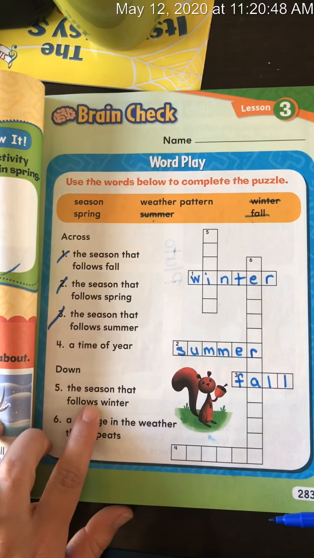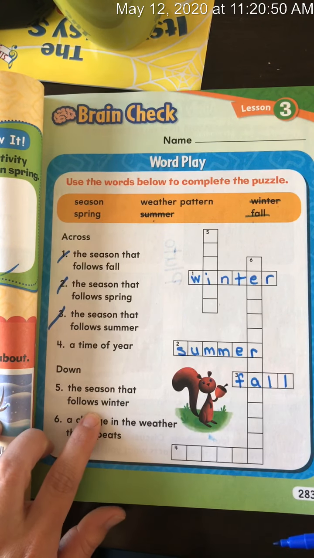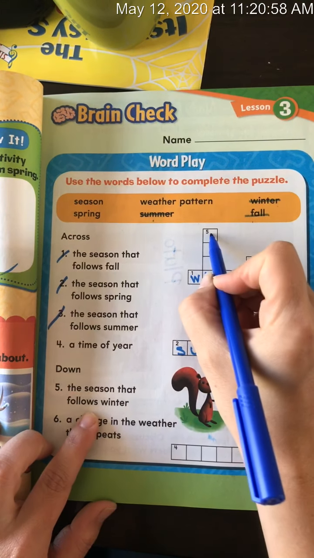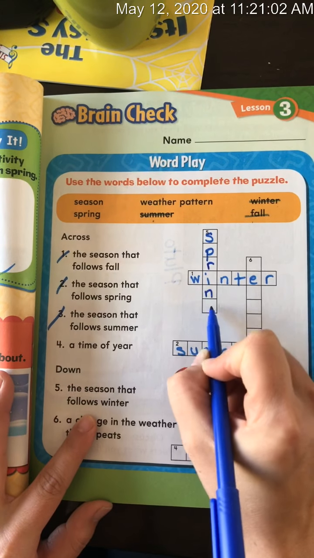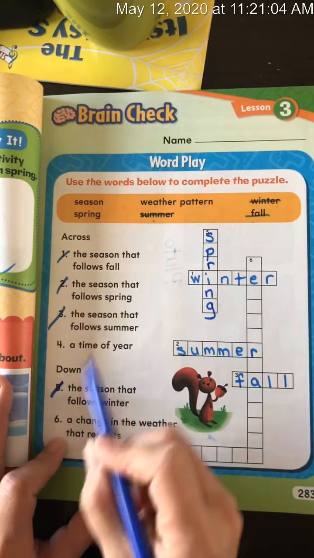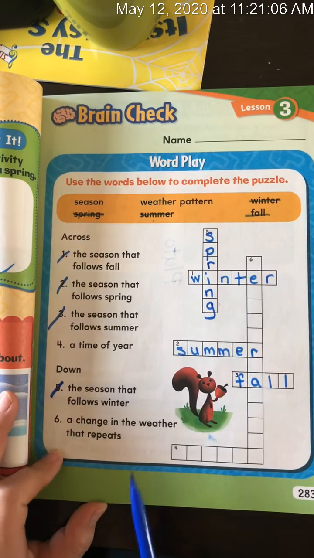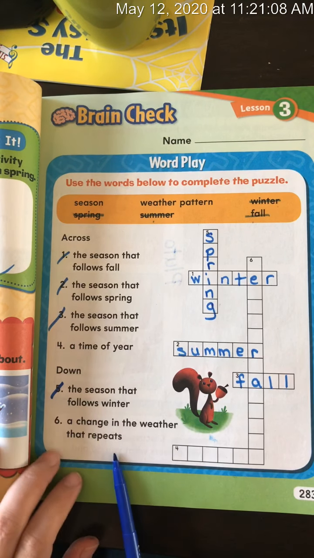So number 5 down says the season that follows winter. Well, we just left winter, and that means right now we are in spring. So number 5 down, S-P-R-I-N-G, spring. And a change in the weather that repeats.